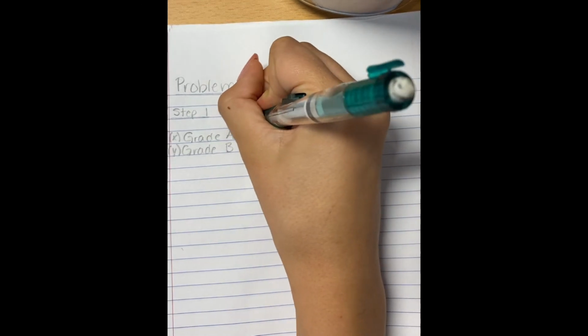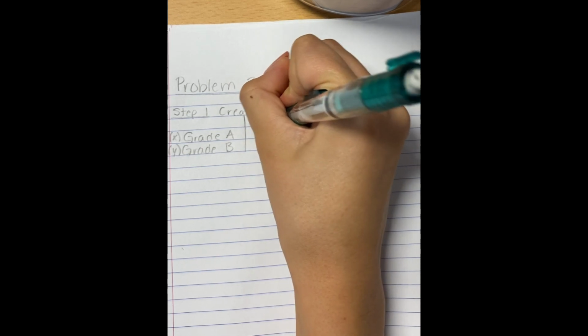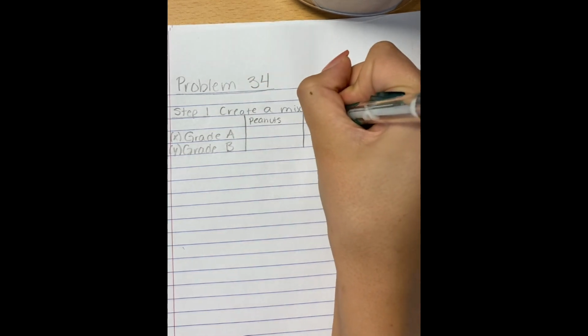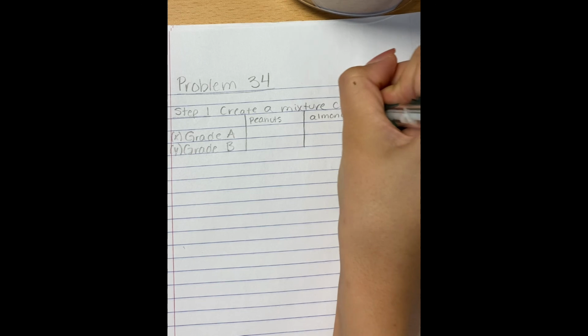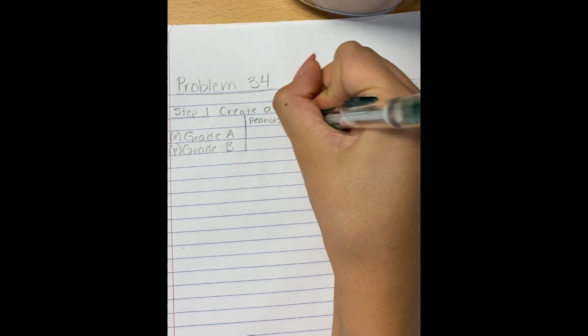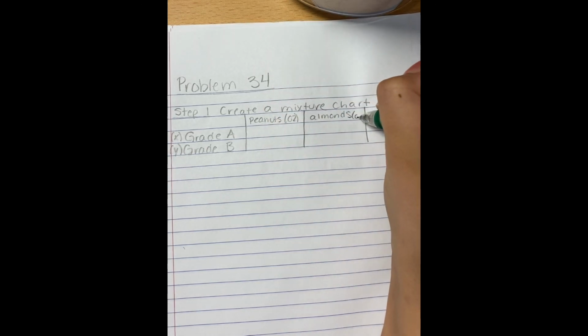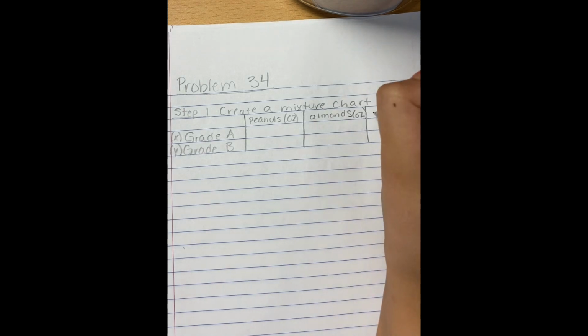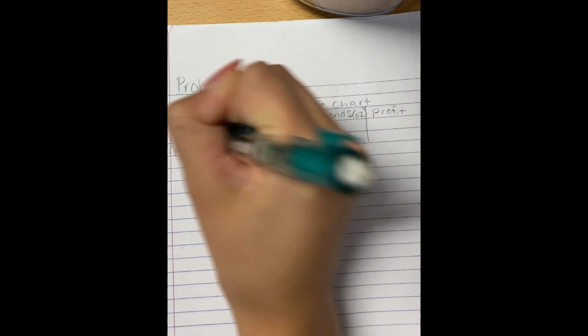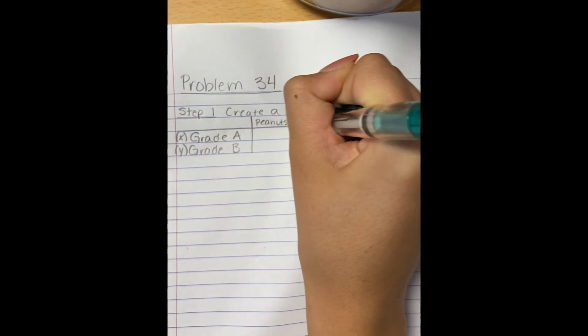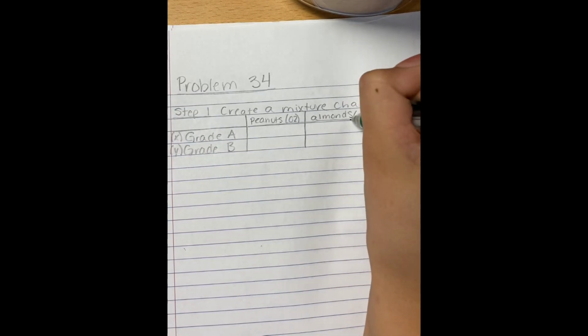So for this question, it's peanuts and almonds, and those are the 2 types of nuts that could be in either grade A or grade B. And both of these are going to be in ounces. And then the final category is going to be profit, which is how much money we're going to make based off of what we plug in for X and Y in our equations.